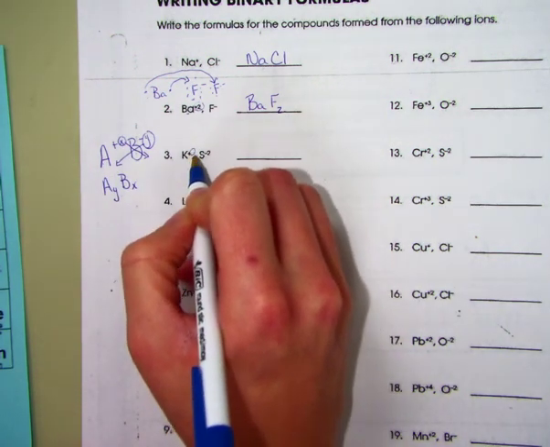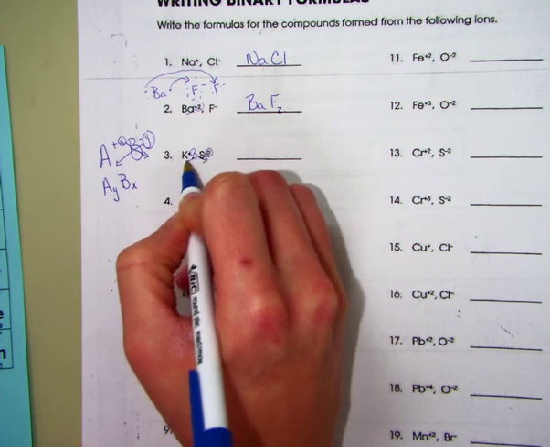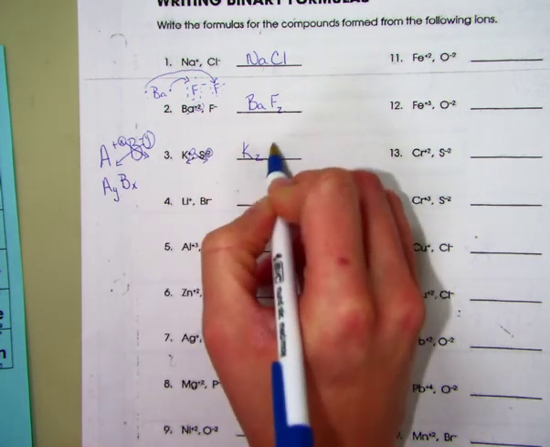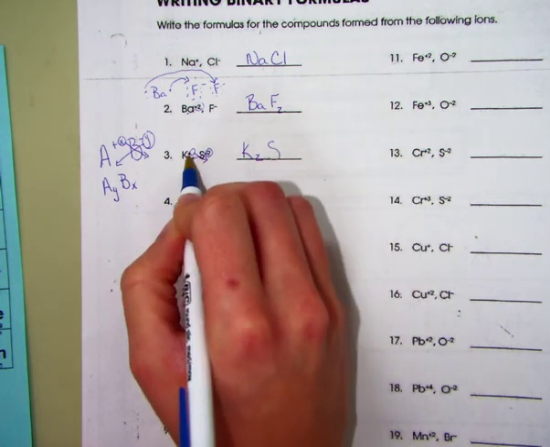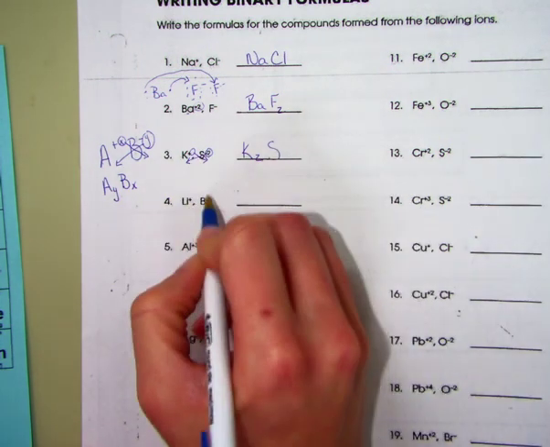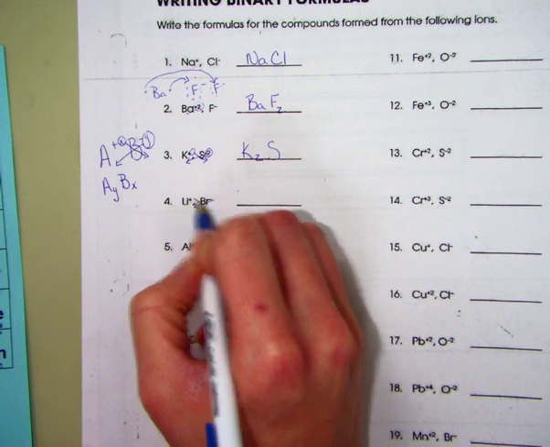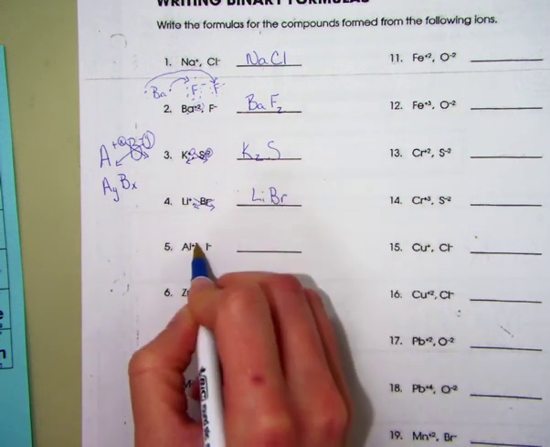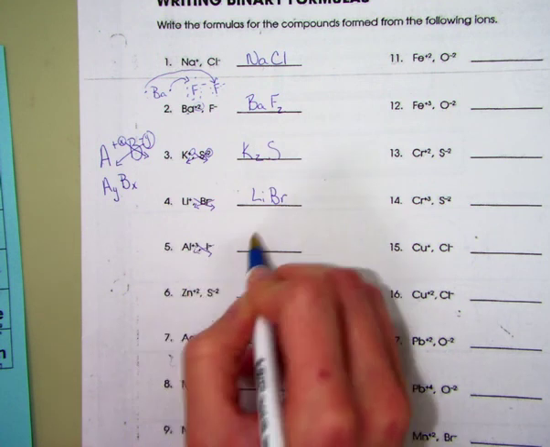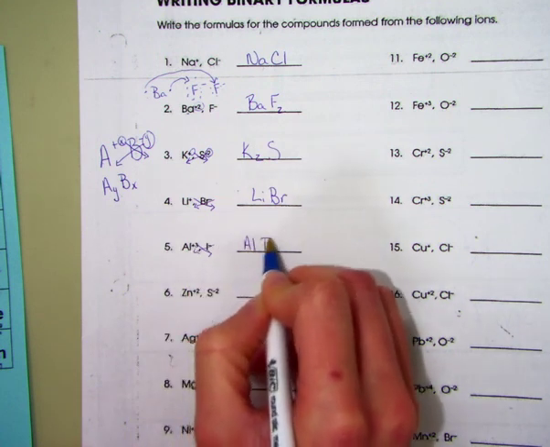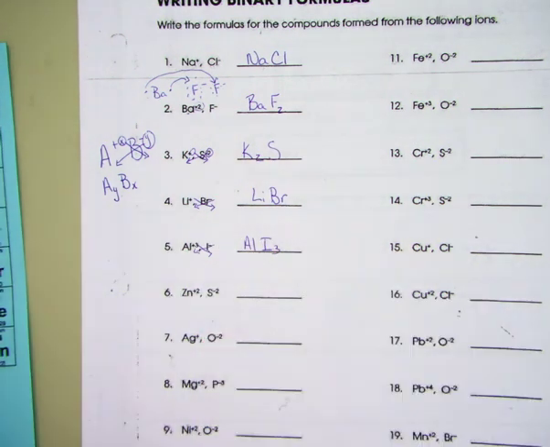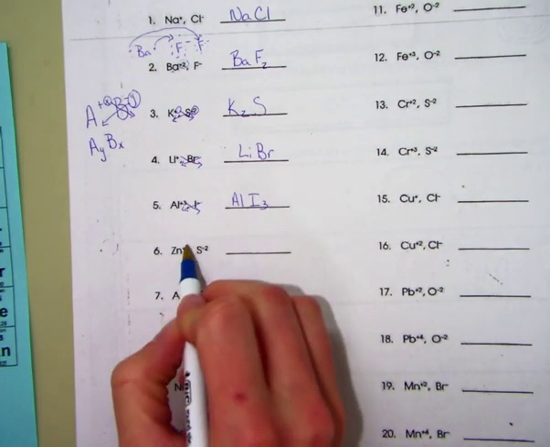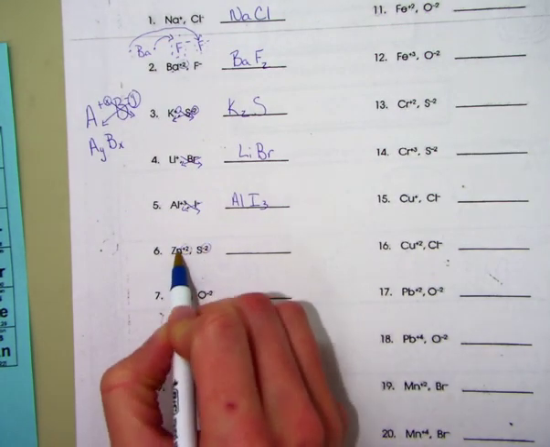So K, there's nothing there to switch down here, and there's a 2 here. So we'll do K2 from this 2 right here, S, nothing because it was just plus 1. Here we swap them, pretty easy because there is nothing there, Li, Br. Here we're going to put the 3 down here and the nothing here, so Al nothing, I3.